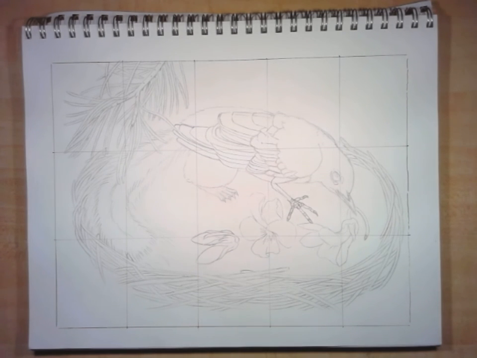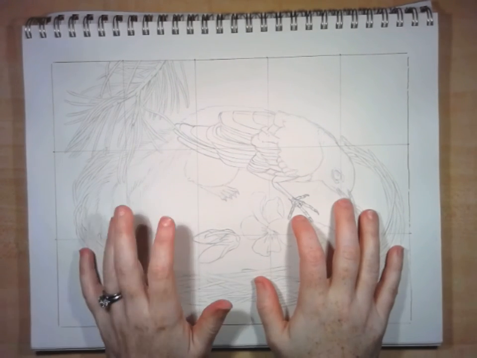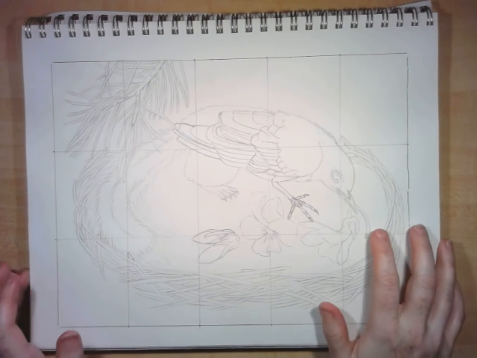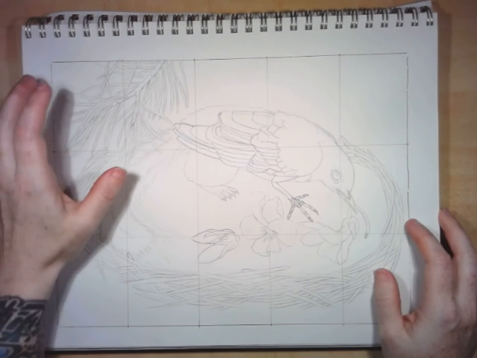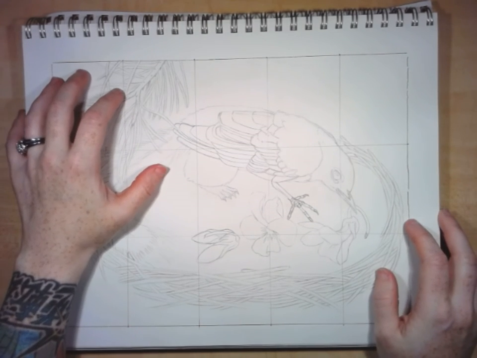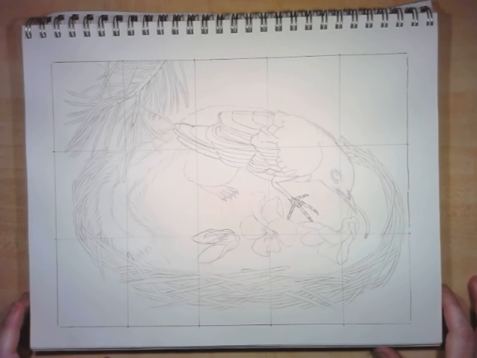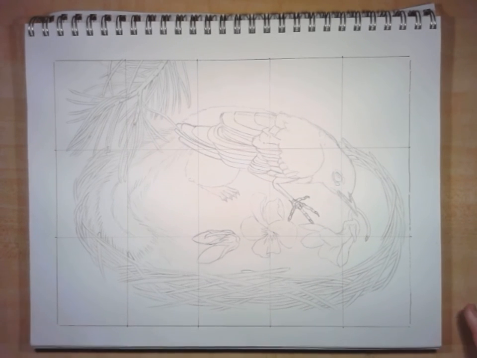Okay, I think I'm going to stop here for today. Got the whole outside of the nest done. Decided that I don't even need to draw the inside of the nest yet, because I'll just do that with the Inktense pencils once I'm on the coloring stage. I got one section of pine added. So tomorrow I'll come back and make some more progress.